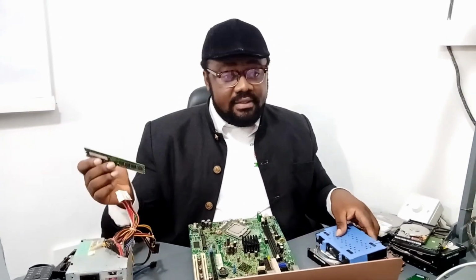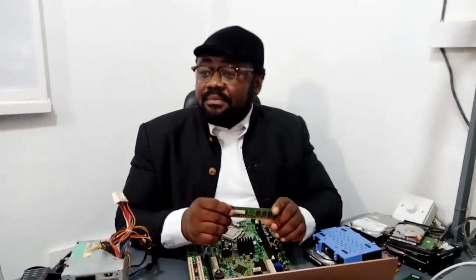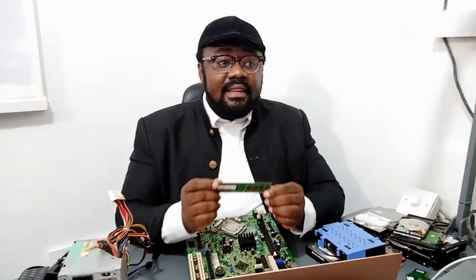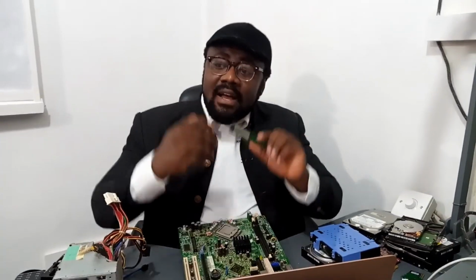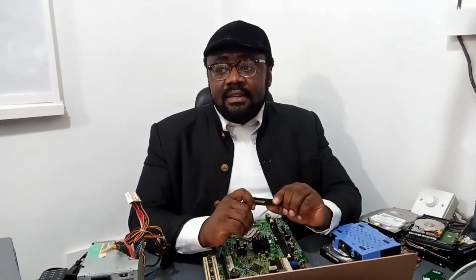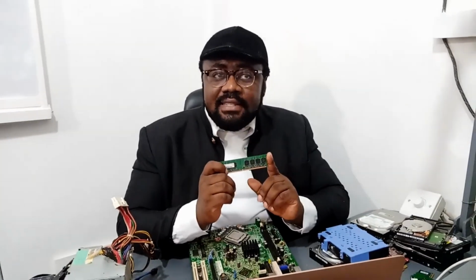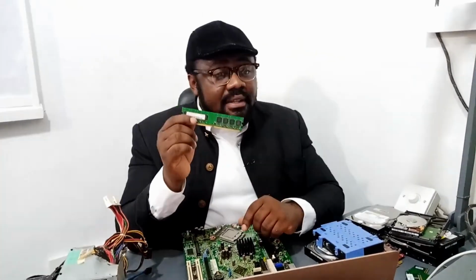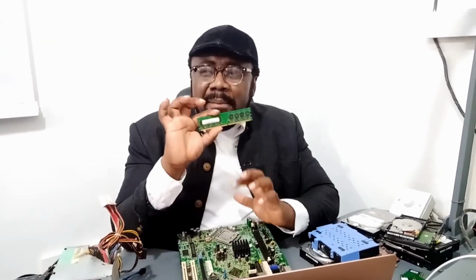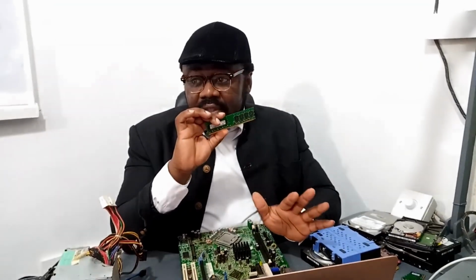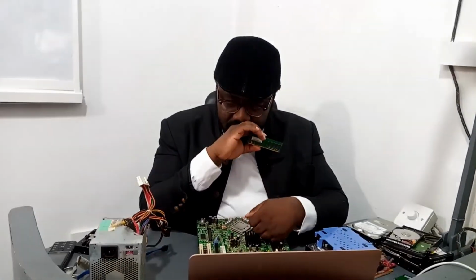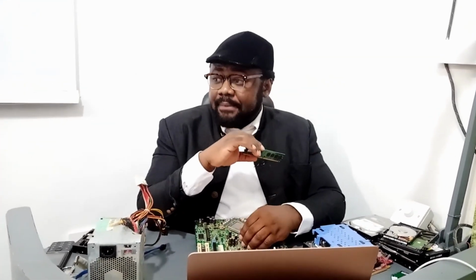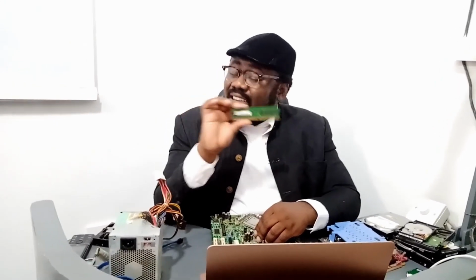Let me talk about the volatile ones. Anytime you turn off the computer, they lose the information on them immediately because they need power to keep the information. Computer memory or storage come in different types. Like this particular one, if there is no power, it has no ability to store. It only stores when there's power. That's why we call it volatile. To explain, volatile means it stores data with electrical charge or electrical power. Without electrical power, it cannot store.